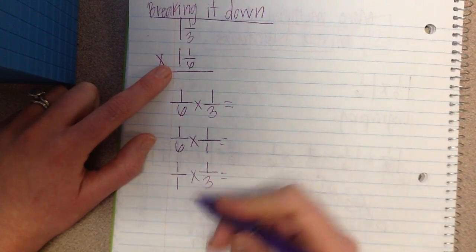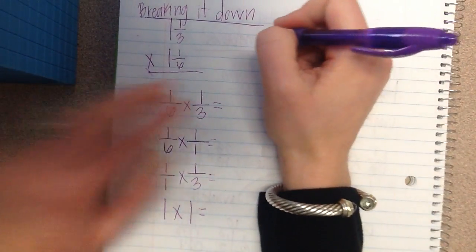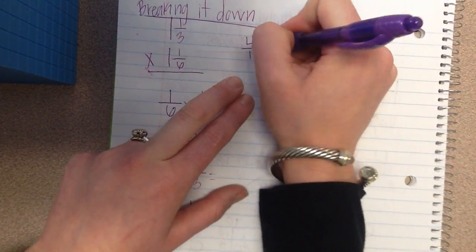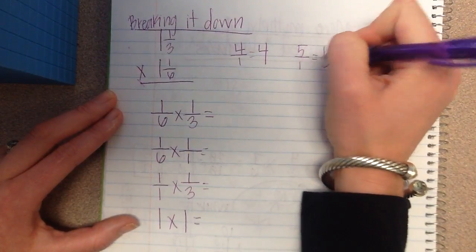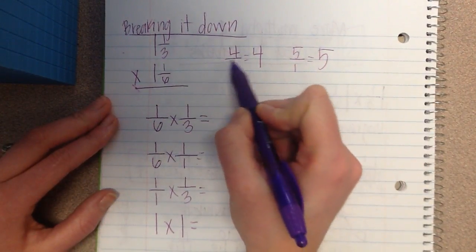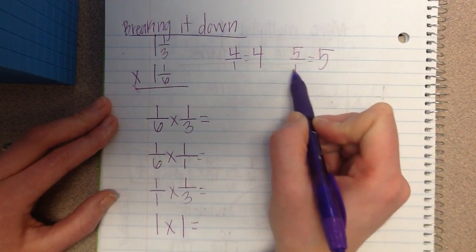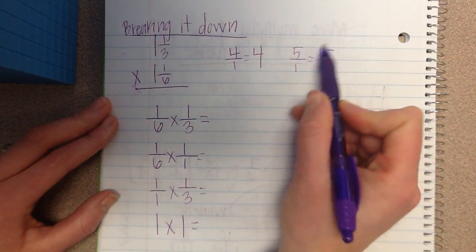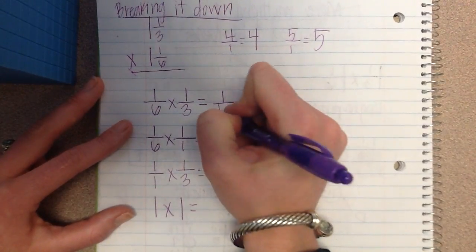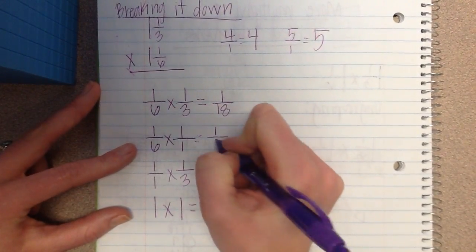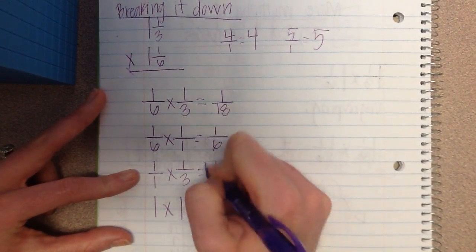And then last I have 1 times 1. Remember, 4 over 1 equals 4. 5 over 1 equals 5. I need 1, but I have 4, so that means I have a total of 4. I need 1, but I have 5, so that means I have a total of 5. Okay? So now I can multiply straight across. 1, 18, 1, and 6, 1, and 3, and 1.